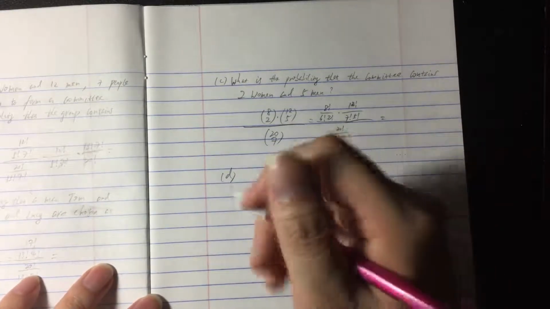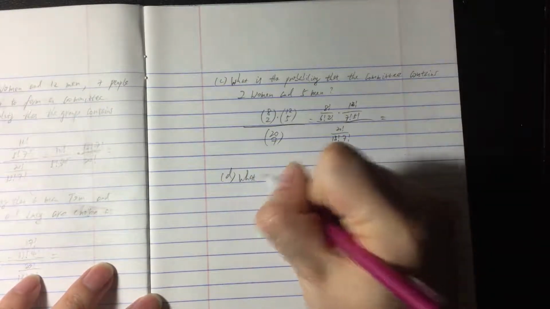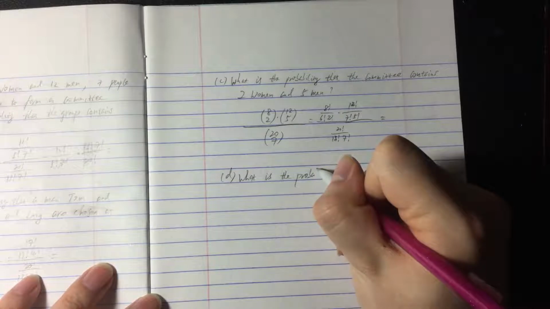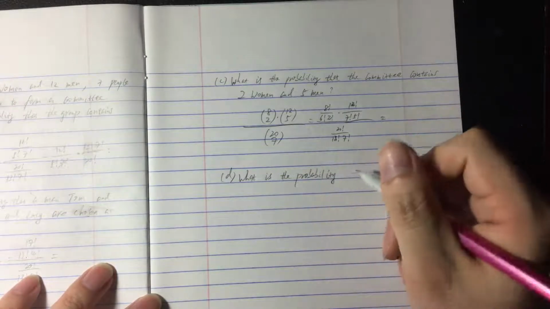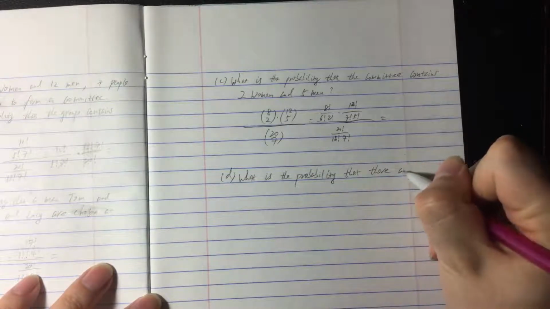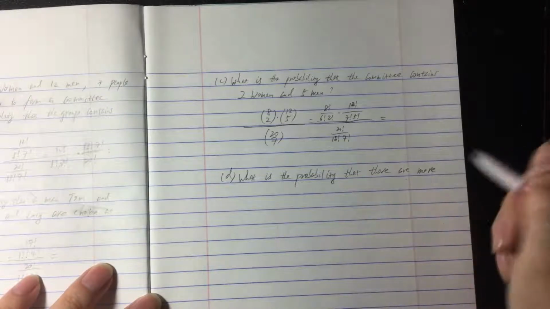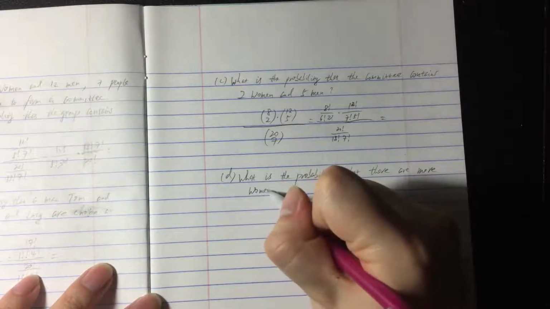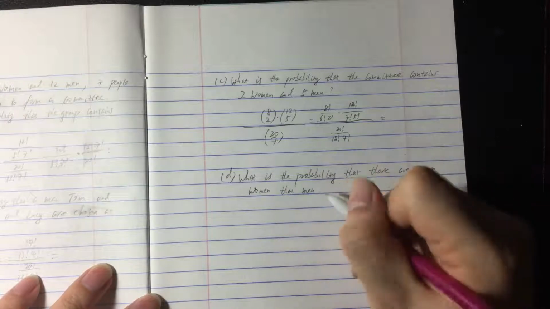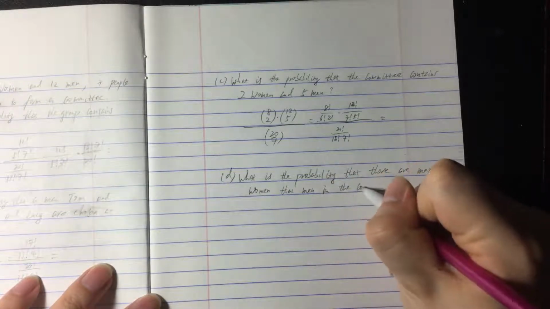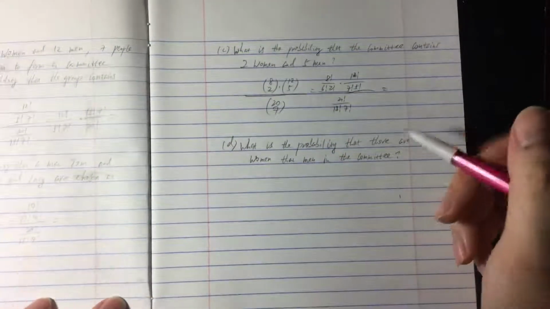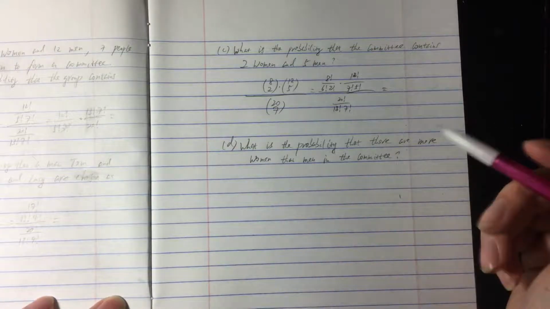Part D. What's the probability that there are more women than men in the committee?